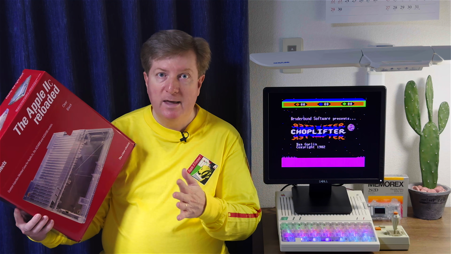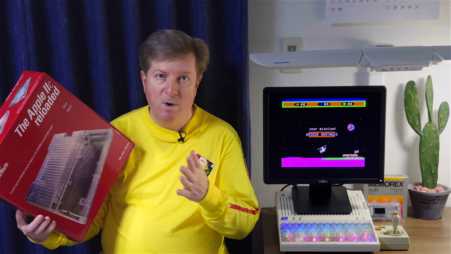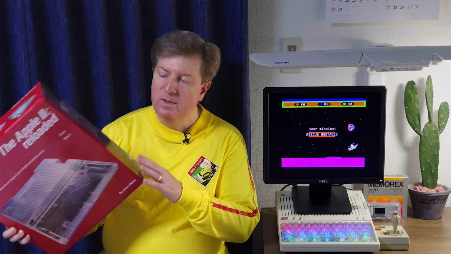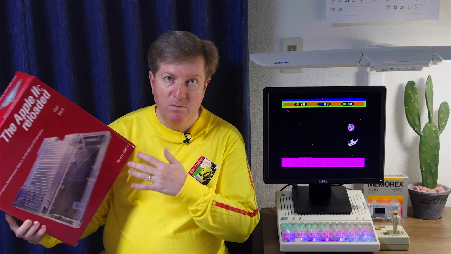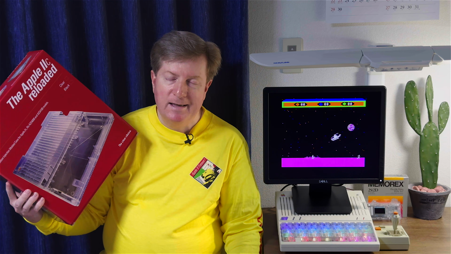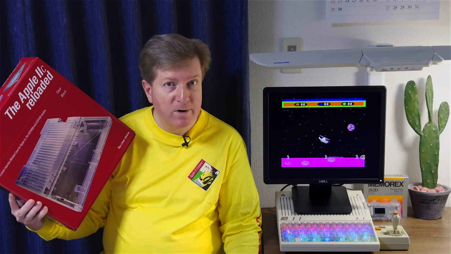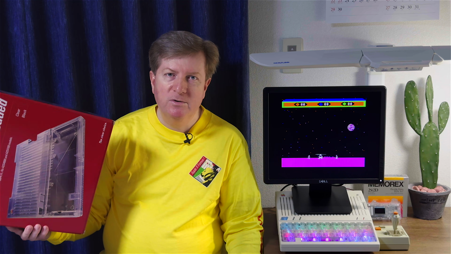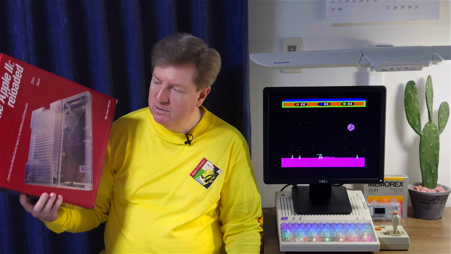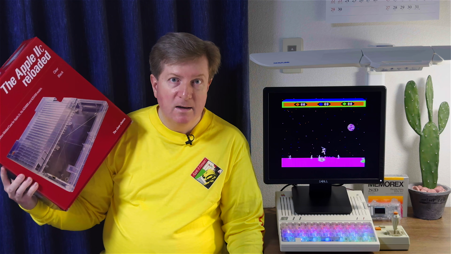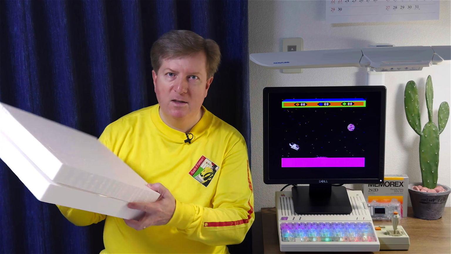There was a third model that came out later, which is the one with the 3.5-inch drive. So this case is not compatible with that. This one is only compatible with the Apple IIc, which has the 5.25-inch drives. But the majority of Apple IIcs have the 5.25-inch drive, so that's why Mark only made one that's compatible with them. But when you open the case, then you'll see this.